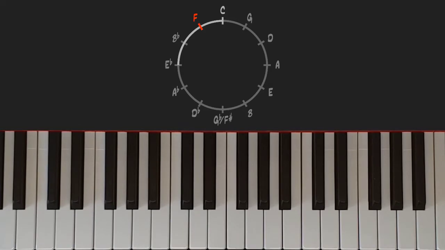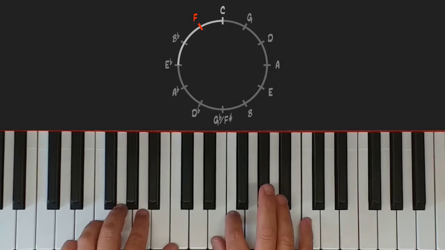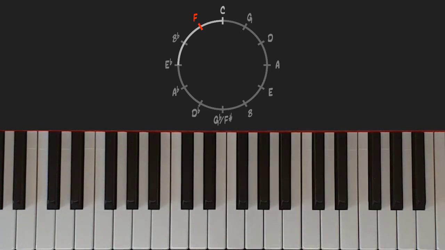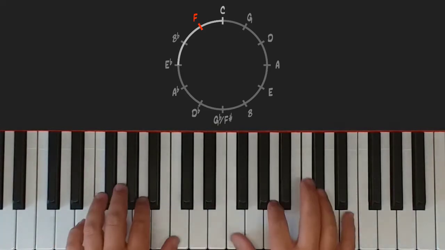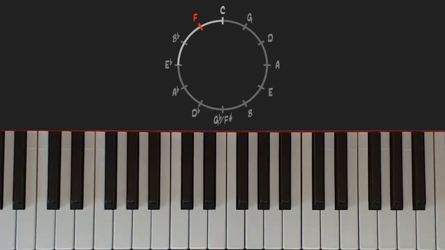Now all of the drop 2 voicings in a row. The motif in time. 1, 2, 3, 4. As the next step, I would switch from C to F in time while repeating each one. 1, 2, 3, 4.